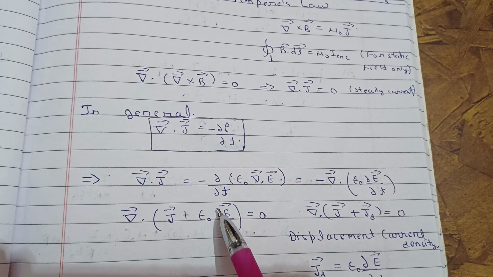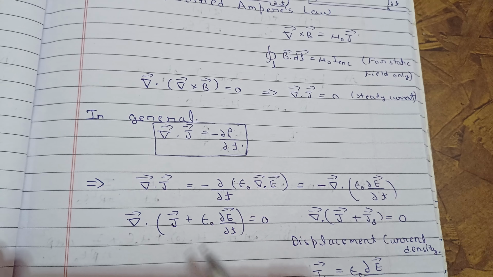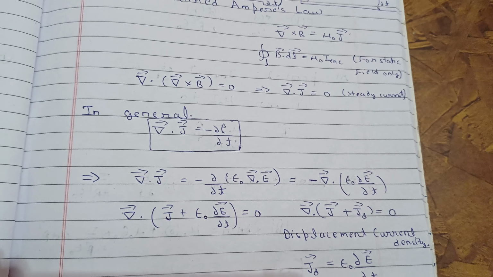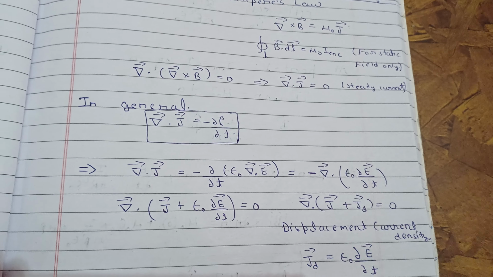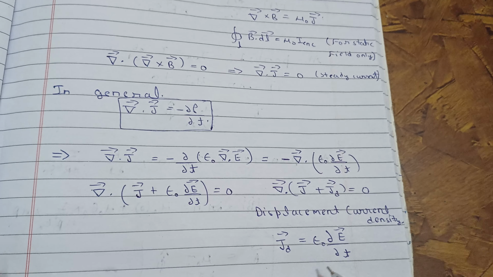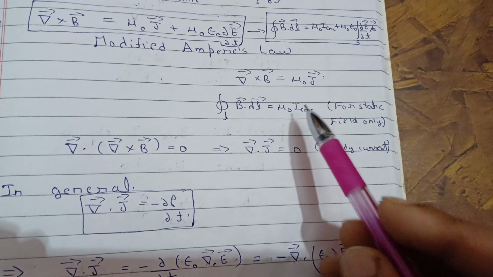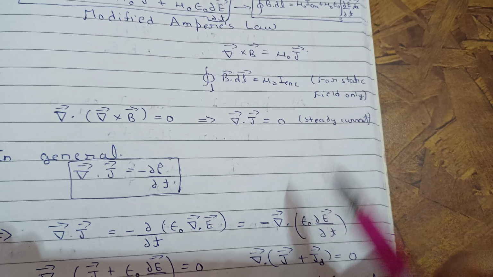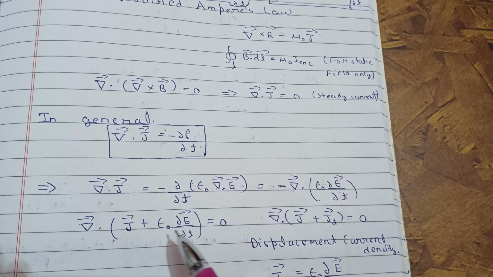Now this is the current density, and this is also a current density. So we call this current density the displacement current density. This is the new term added by Maxwell. So J_D is defined as epsilon naught del E by del t, and now from this we can define the equation again. In place of J, we will write J plus J_D, so mu naught J and mu naught J_D. So mu naught J_D will be mu naught epsilon naught del E by del t.